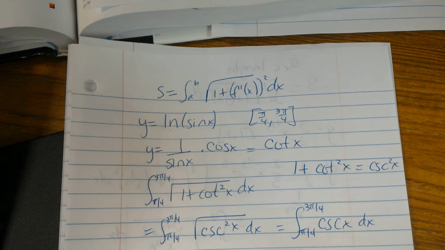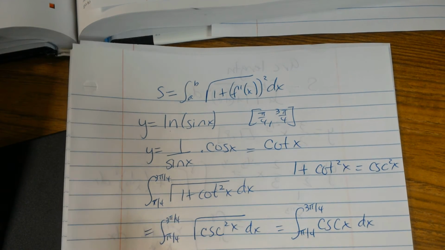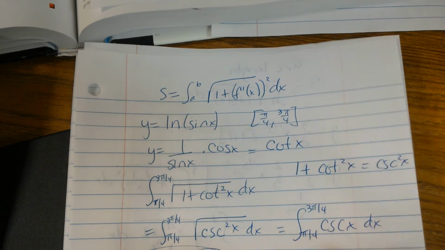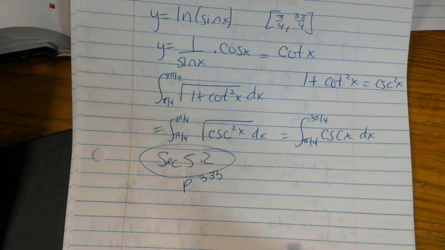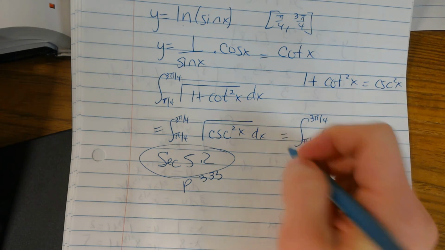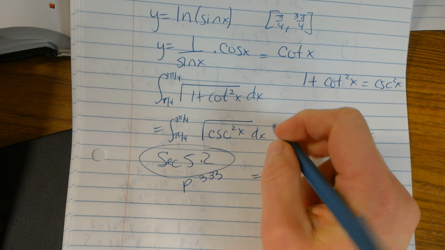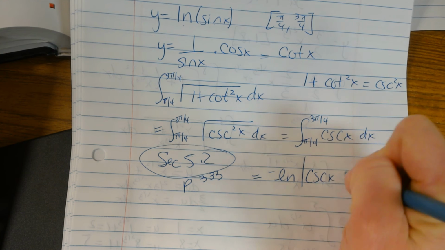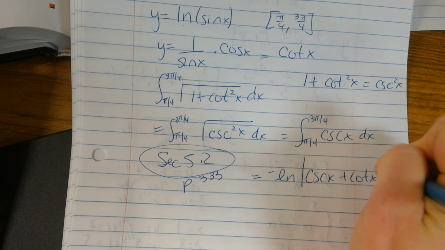Okay, now cosecant of x dx, that's not a rule that I remember, or an antiderivative I remember. But if I go back to section 5.2, the rules are on page 333, they tell me that the antiderivative of cosecant is the negative natural log of cosecant of x plus cotangent of x.